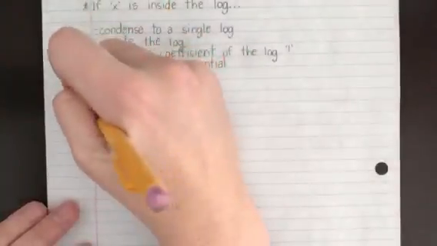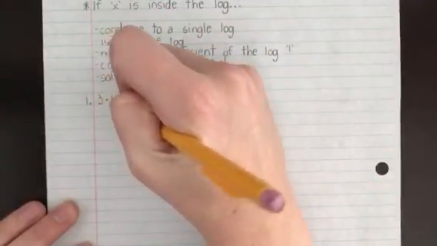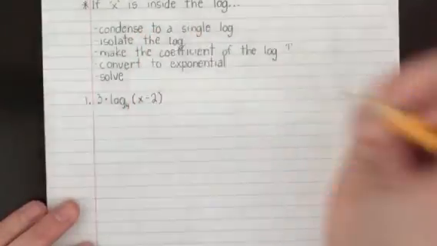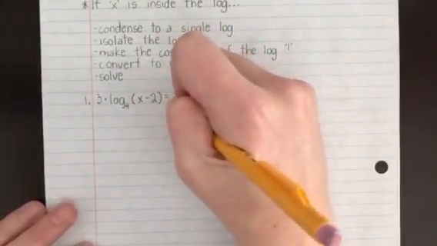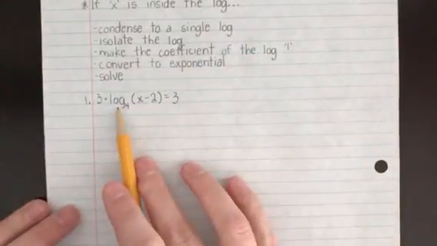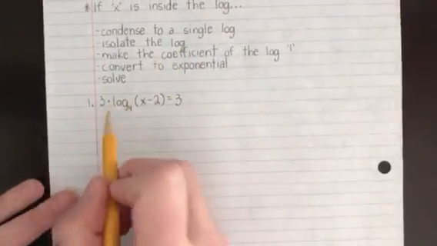Okay, so example number 1 for the log, we have 3 times log base 4 of x minus 2 equals 3. So, condense to a single log. Done. I've only got a single log here. Isolate the log. Well, then I need to get rid of this 3 out in front.